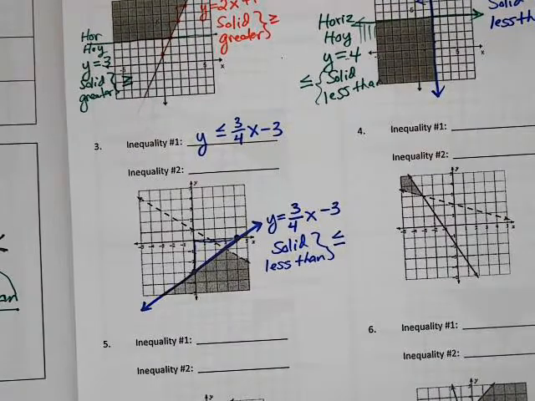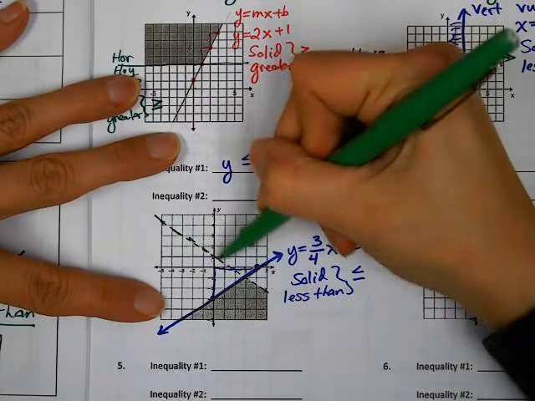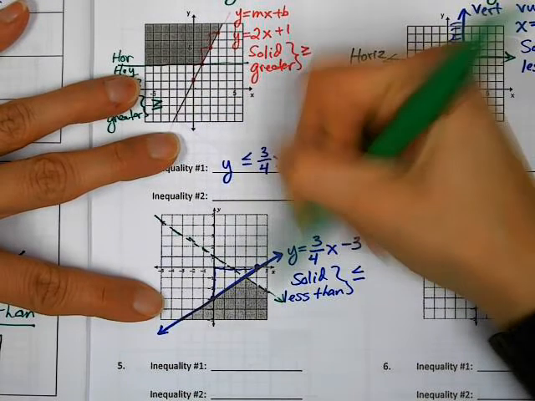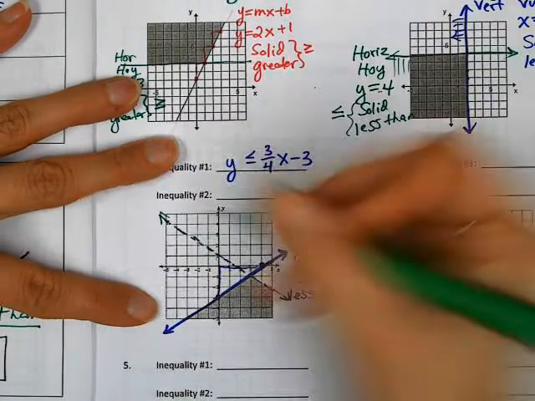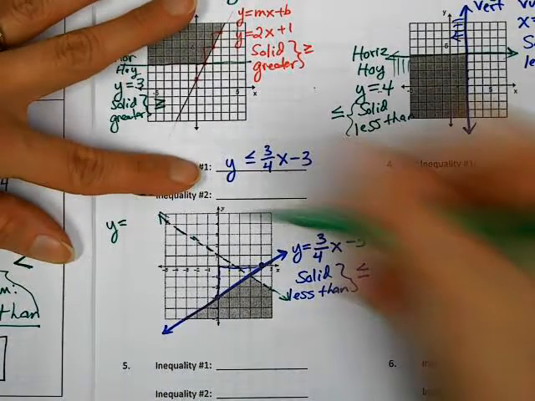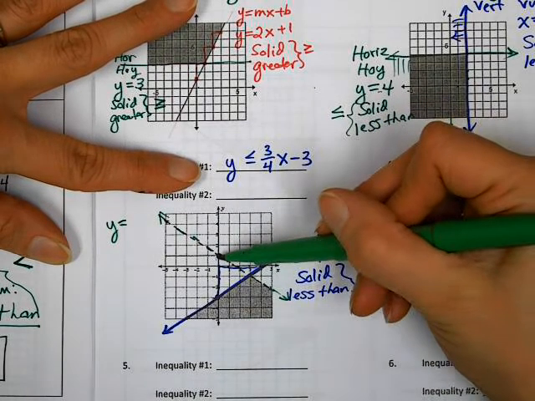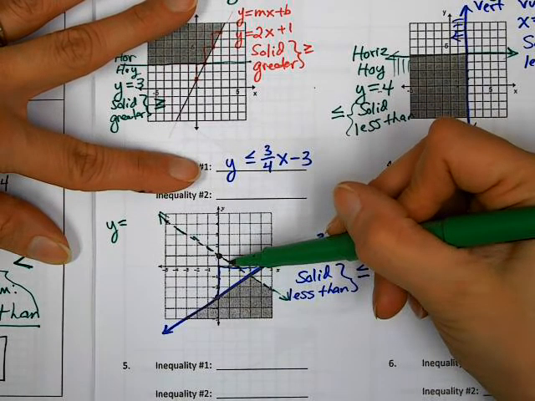Okay, now we have to do the second line, which is right here. Finally, it looks like we have a dashed line. But it is a diagonal, so it's going to be a y equals mx plus b. I could see the b value as a 1. It does not look like down 1 over 1.